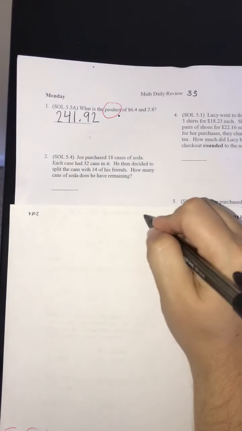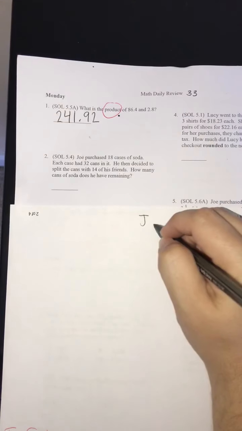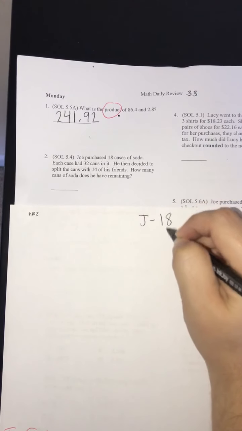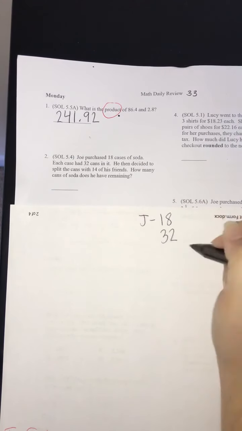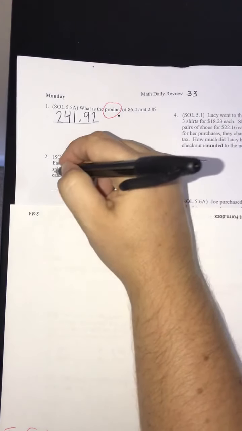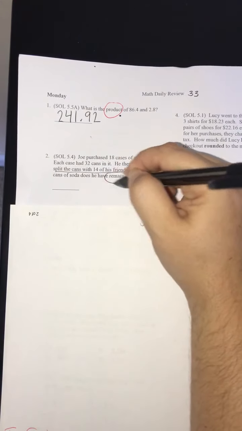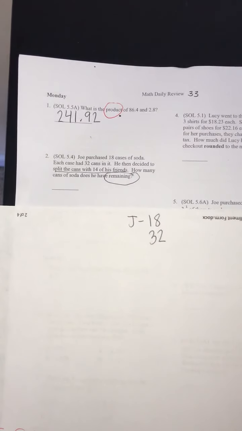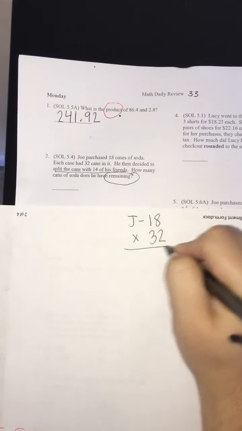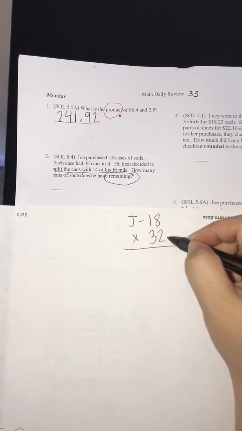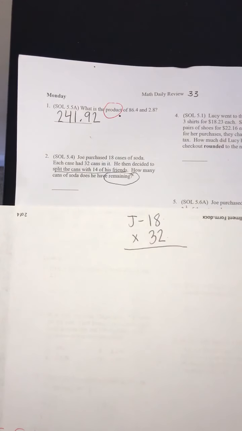You can use a calculator. Joe purchased 18 cases of soda, and each case had 32 sodas in it. And then he splits the cans with his friends. How many does he have remaining? We've done this quite a few times. So the first thing we need to do is multiply the cases by the number in each so that we can get a total number.